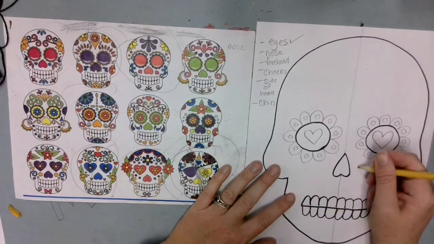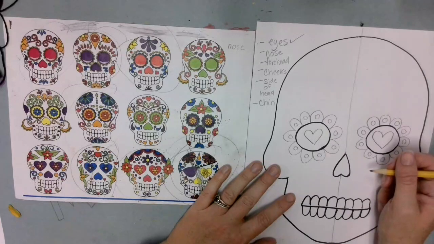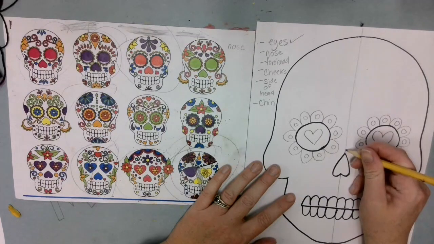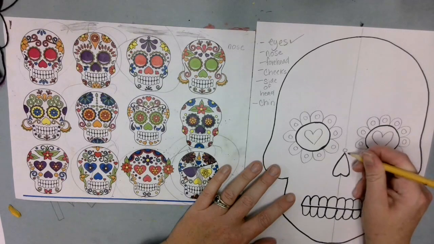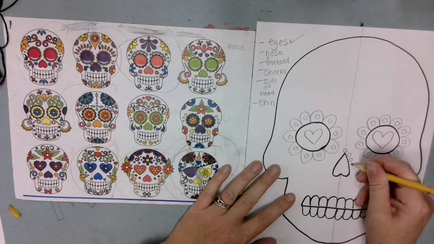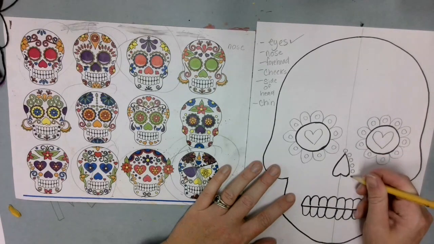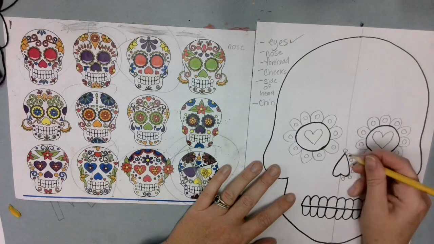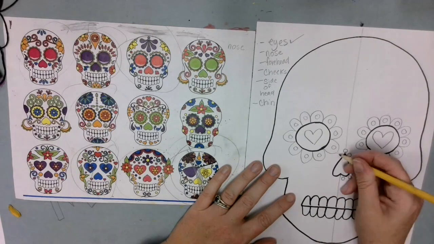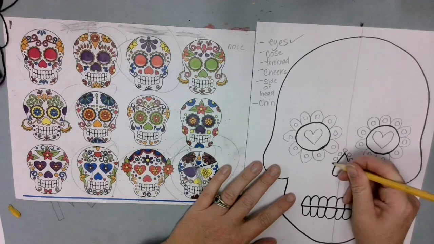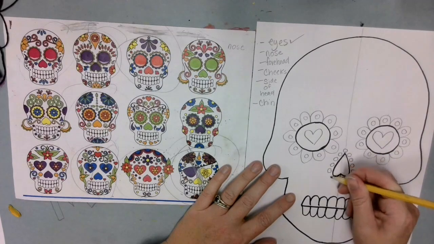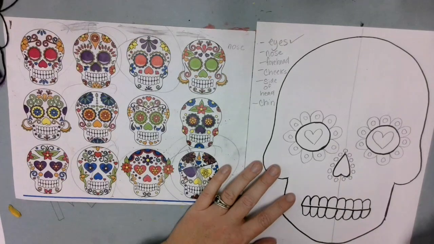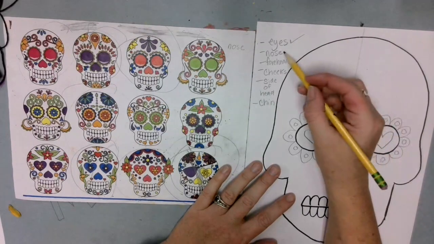I could do a bumpy design around my nose. I could do some other things. I think I might go with a circle outline around my nose. 1, 2, 3, 4, 5, 6, 7. We're going to leave that one alone, so we're going to do 6 on this side. All right. Nose can be checked off.